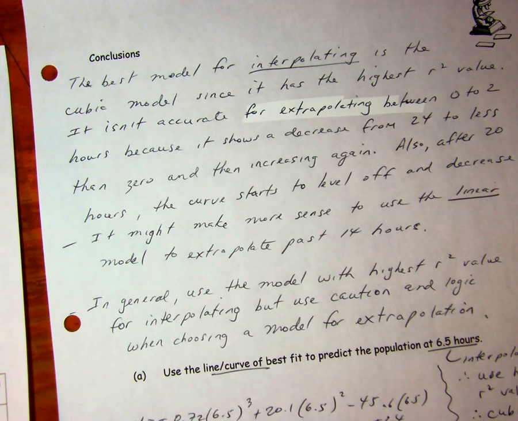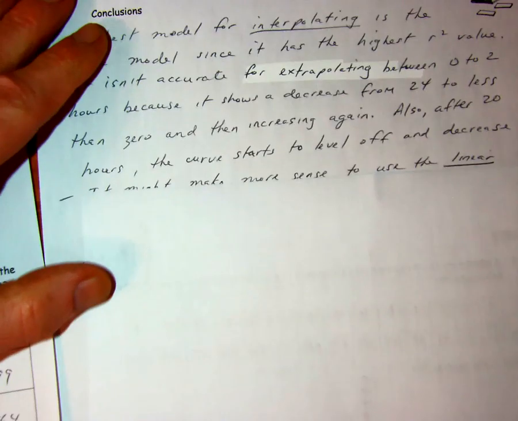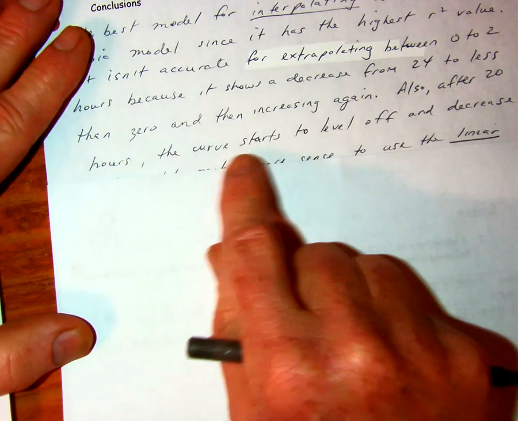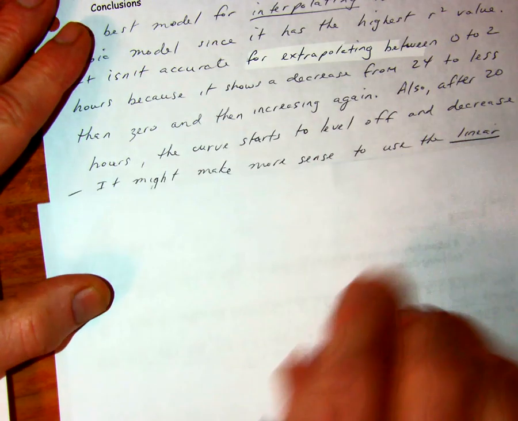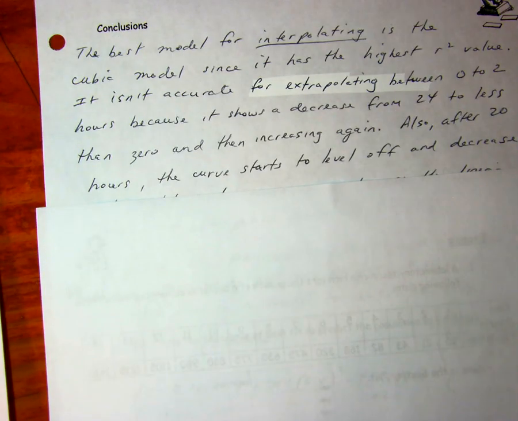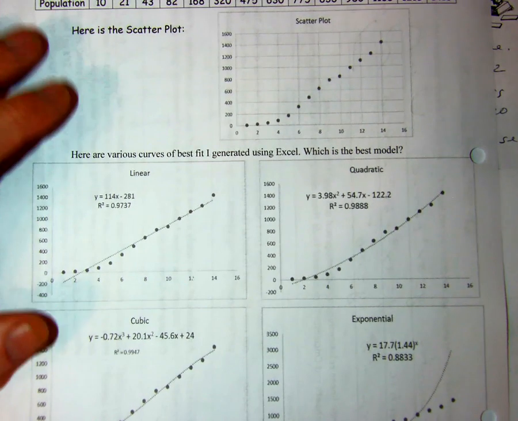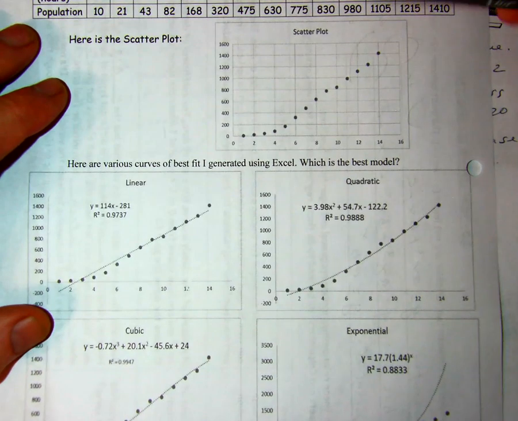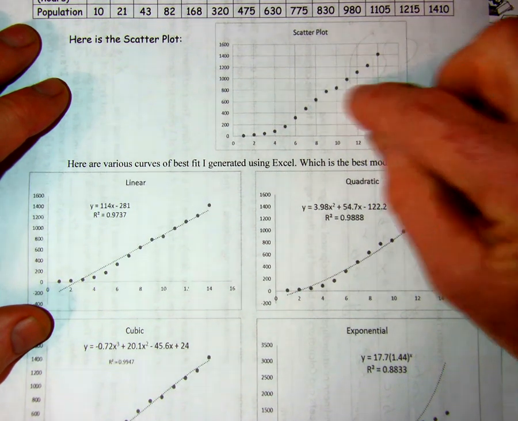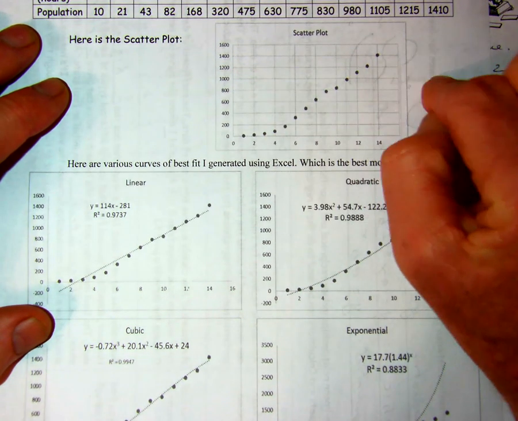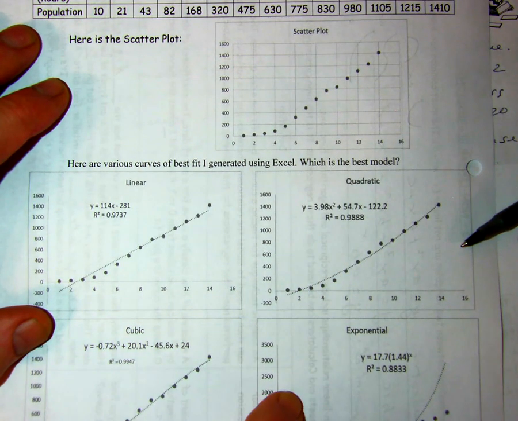So after 20 hours, the cubic model curve starts to level off and then decrease. So what might be a better model than the cubic model? If you're going to pick for the high values, which one would you pick? Which one is best for this area up here? The cubic model is going to predict that it's going to go down, right?